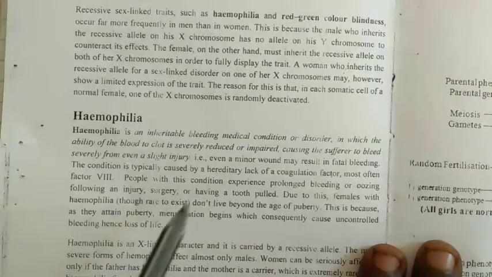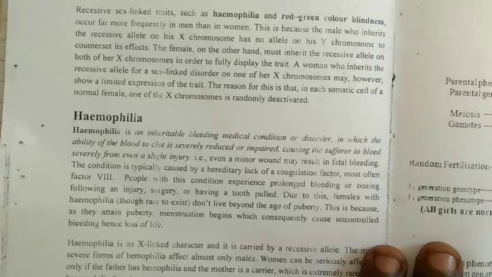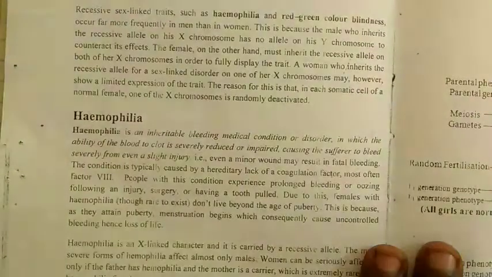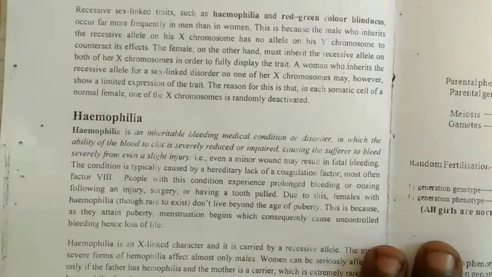People with this condition experience prolonged bleeding or oozing following an injury, surgery or having a tooth pulled. Oozing maana damu inatoka polepole, ila bleeding ni ile inatoka kwa kasi. Yaani jino likingolewa, akipata kidonda, akifanyiwa surgery atableed. Mtu huyu akifanyiwa surgery kupona ni shughuli.